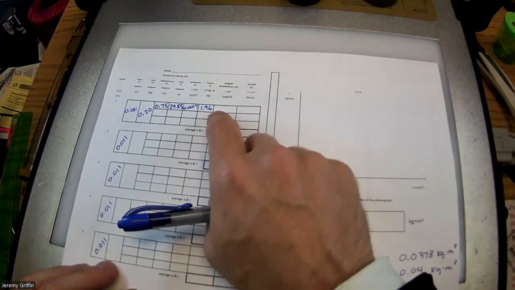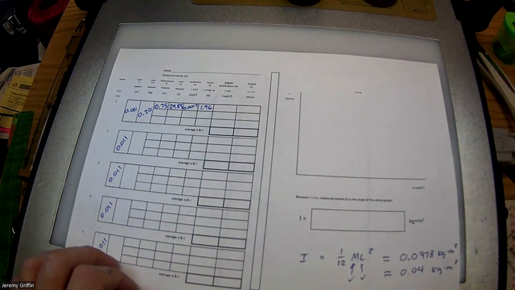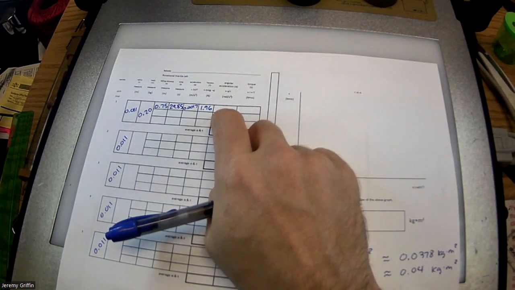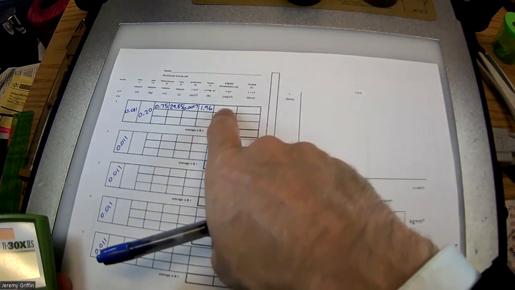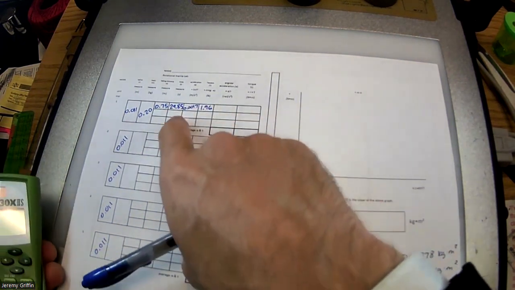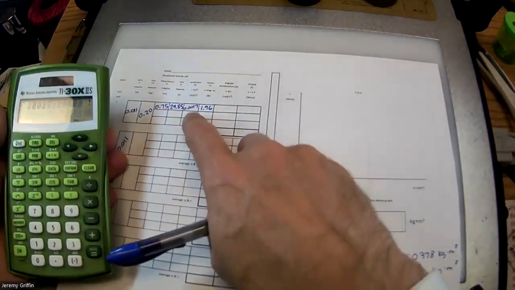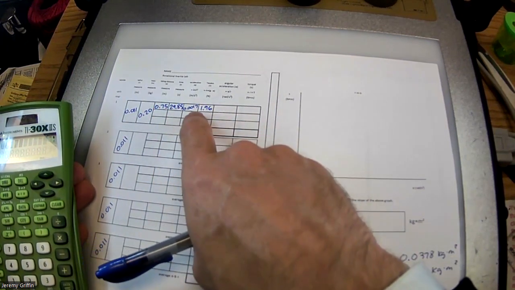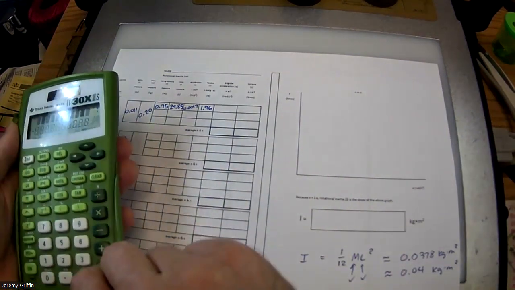Okay. Angular acceleration. That's a over r, right? Isn't that this poster hanging right up here? Rotational kinematics, converting back and forth between linear and rotational stuff. Okay. So take this linear acceleration, which is the 0.0017 meters per second squared, divide by the radial size of 0.011 meters.